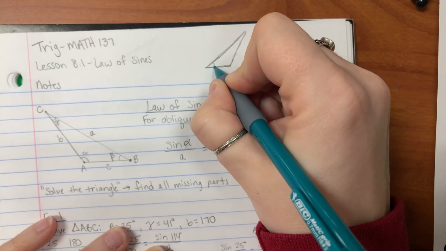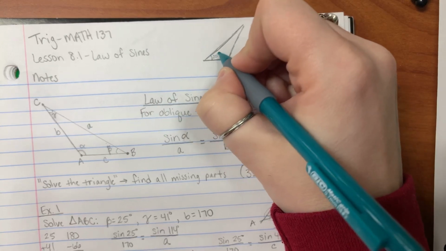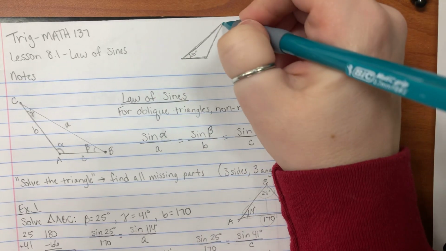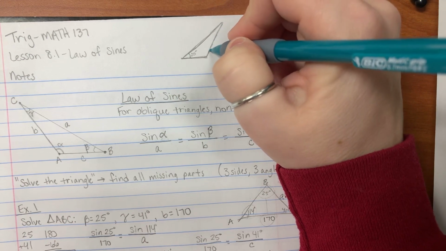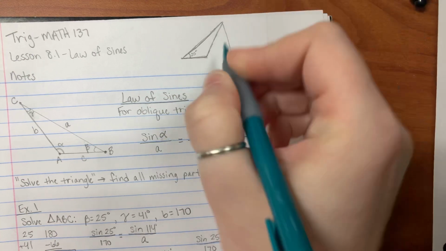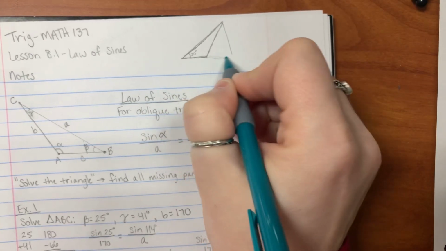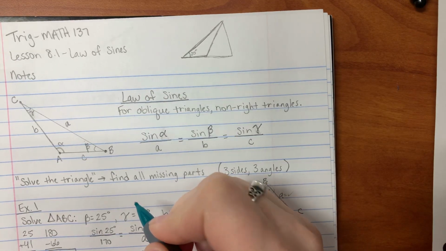So this angle right here is, I don't know, let's say 20 degrees. Okay, well, it is possible that this could be the triangle. Or this side right here could swing out and look like this. And then you would have a totally different triangle, right?